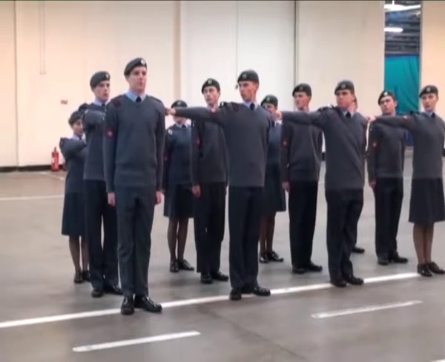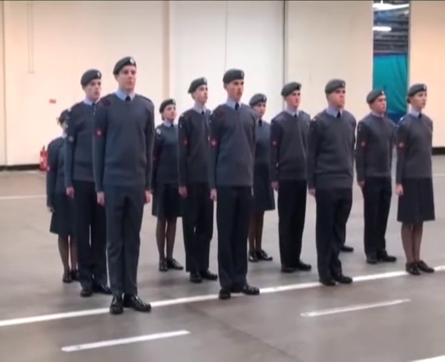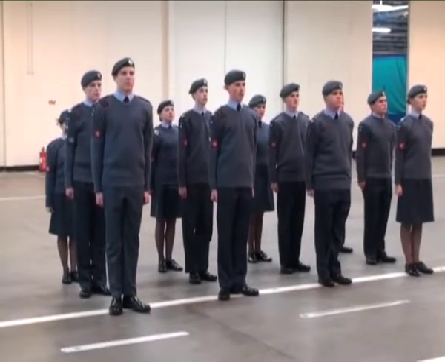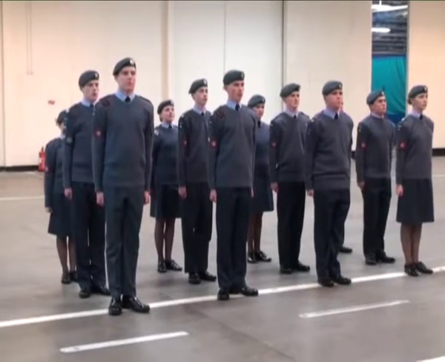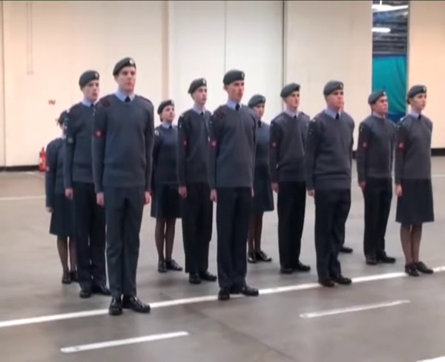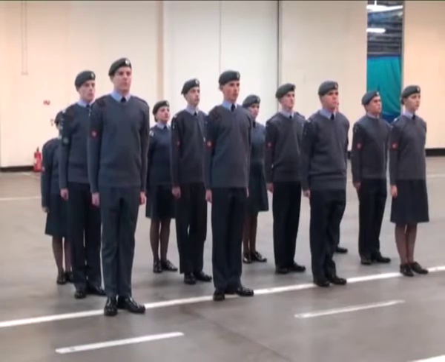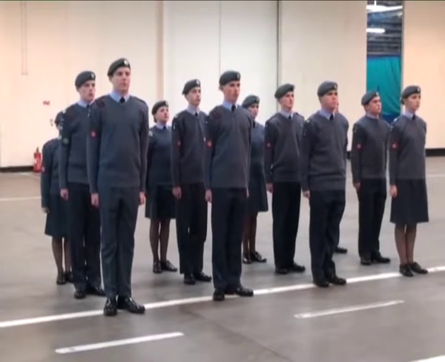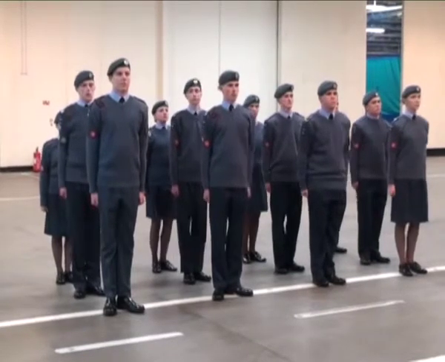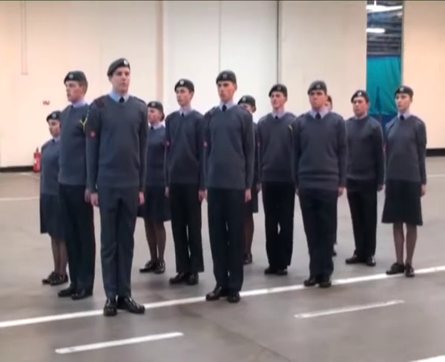In Commonwealth drill styles, troops will generally fall in without formal commands and then be brought to attention in order to begin the drill. Most commands are the same across all three services, but there are significant differences in the way movements are carried out.